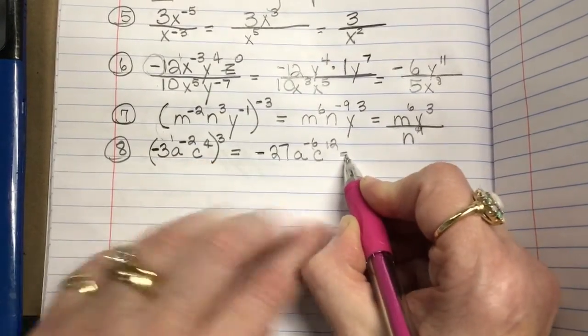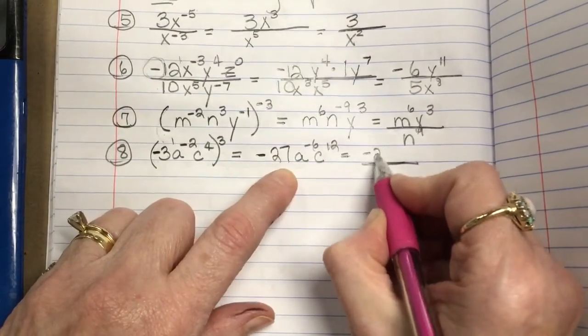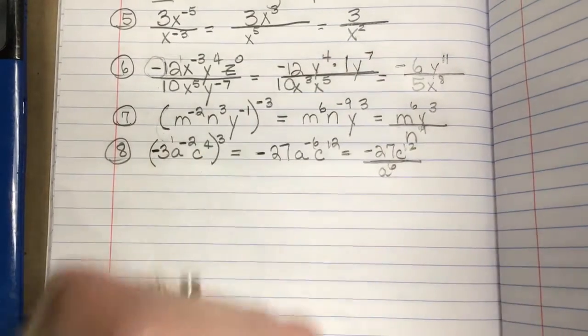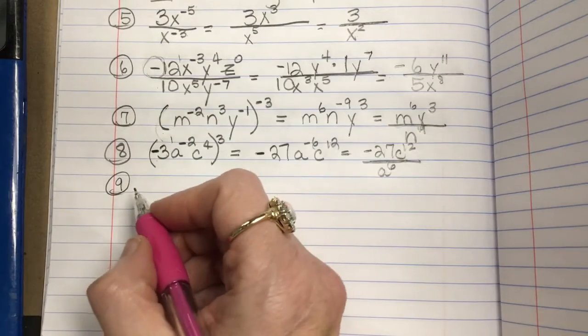What's going to move? Just the A to the negative 6. Good. Negative 27 stays on top. C to the 12 stays on top. A to the 6. And then if you had to cancel or anything, that would be the place to do it.